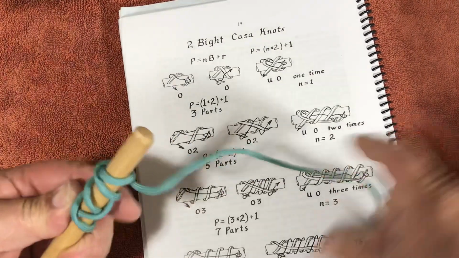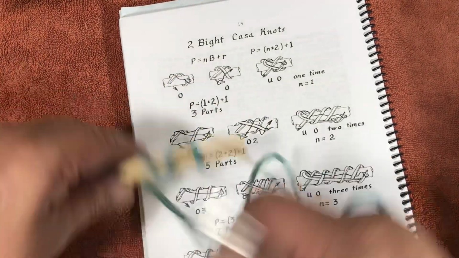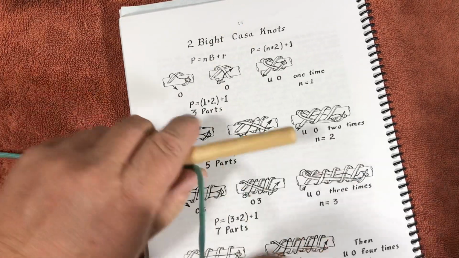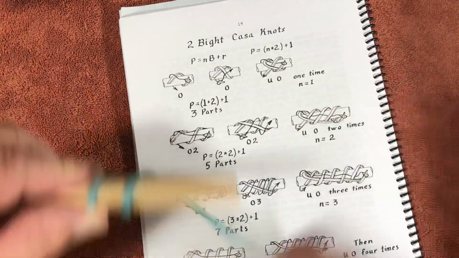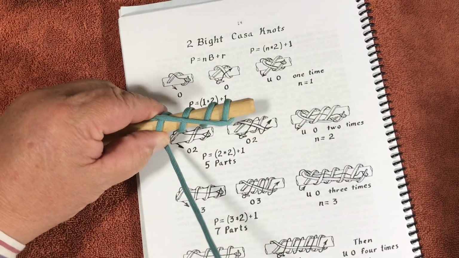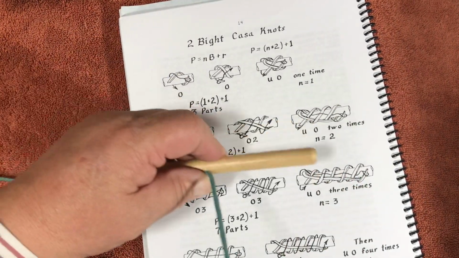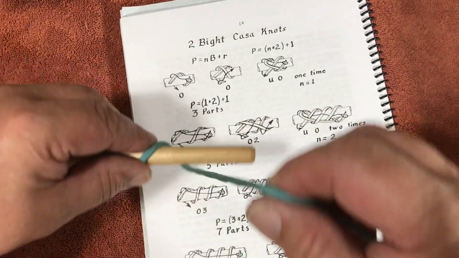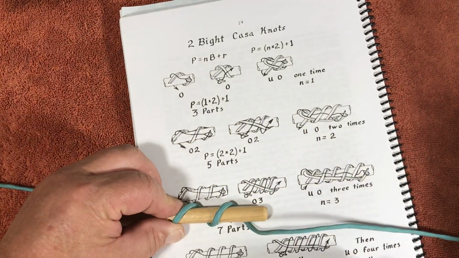Okay, now we'll do a 4. N equals 4. So we're going to go, in my drawings, I would have just went 1, 2, 3, 4, and straight over 4, because that's just quick and dirty. But if you want to lay your strands where they're going to be in the finished knot, you're going to go around and around, and now we're going to go over 4 times.